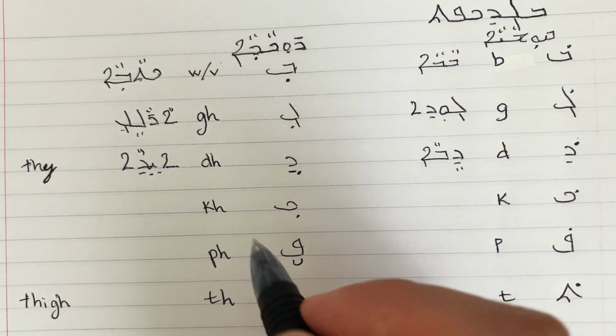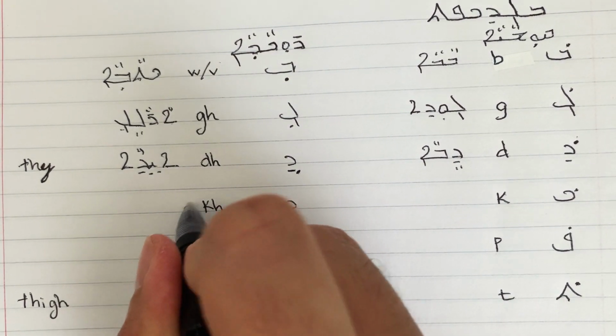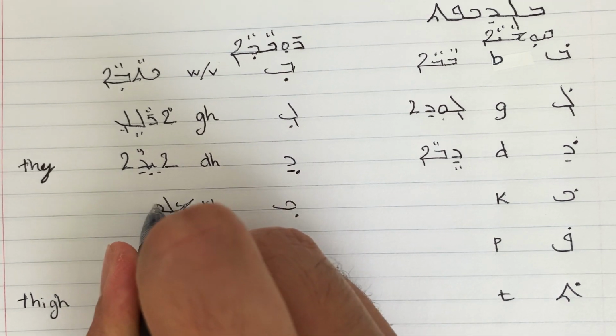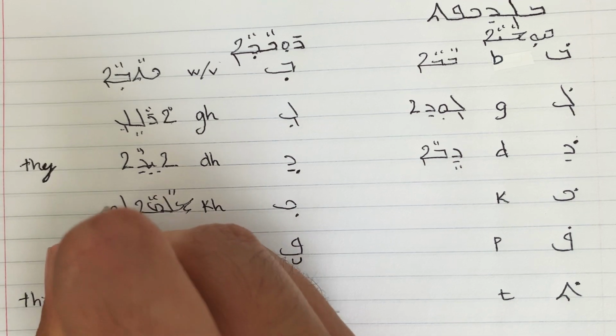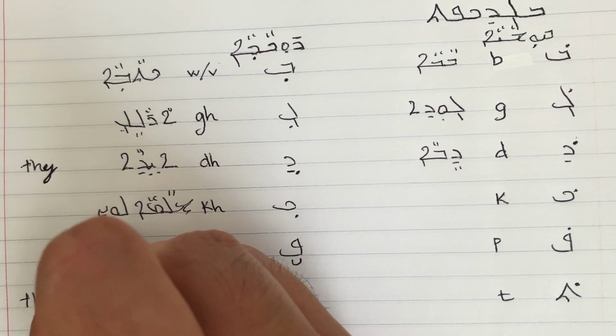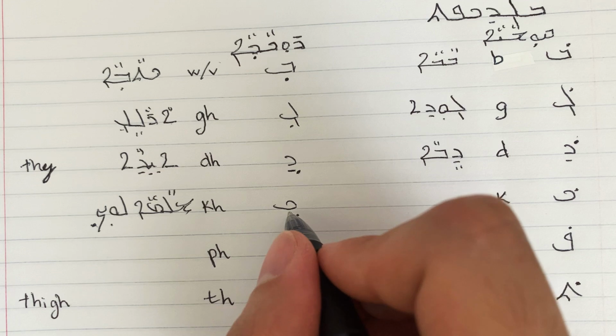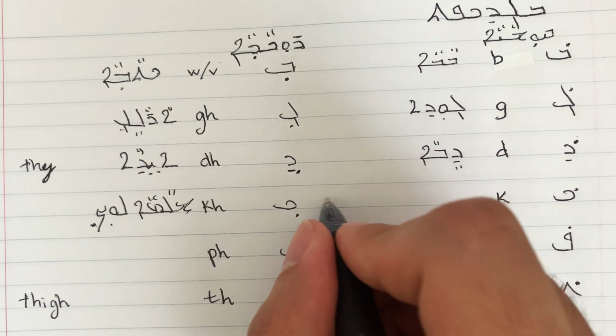Now this one is the kaf, like shlama luch, luch. And this one makes the same sound as chet.